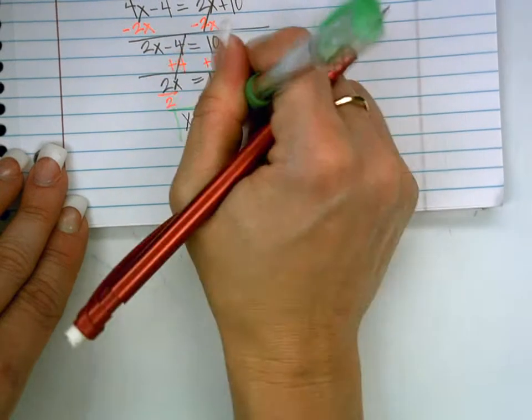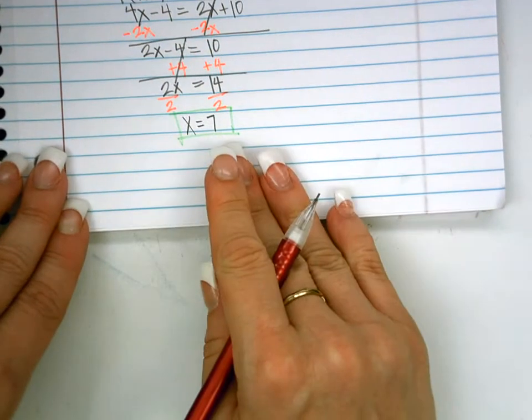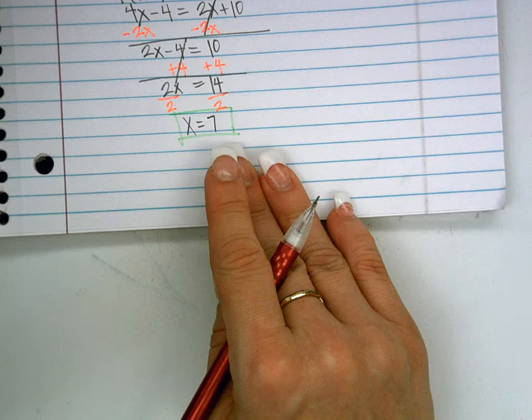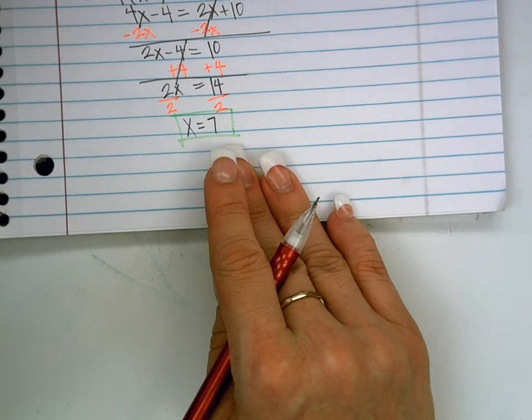Okay, hopefully you're realizing that most of these are coming out nice numbers. You're not going to have anything like super weird fractions or decimals or anything.